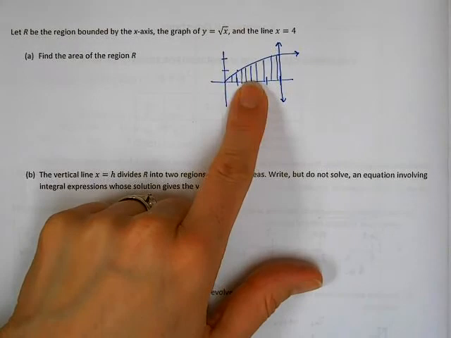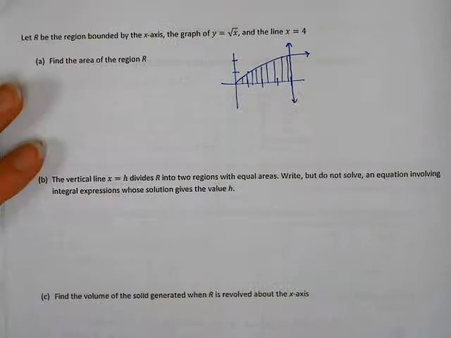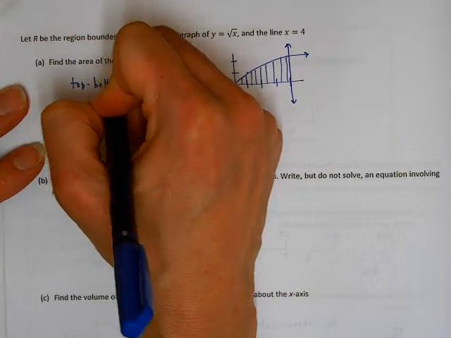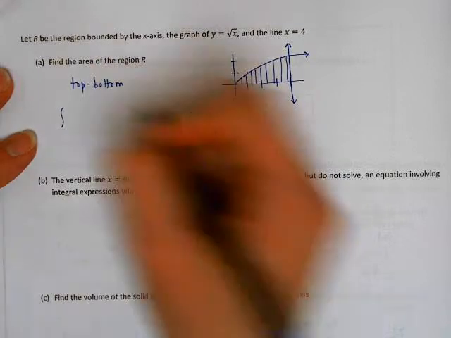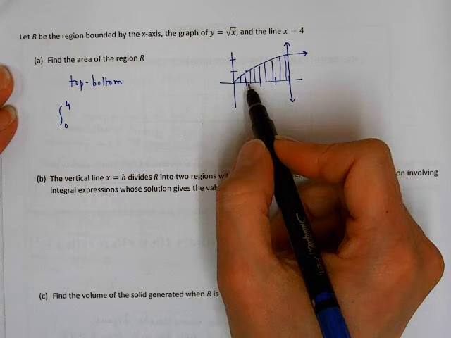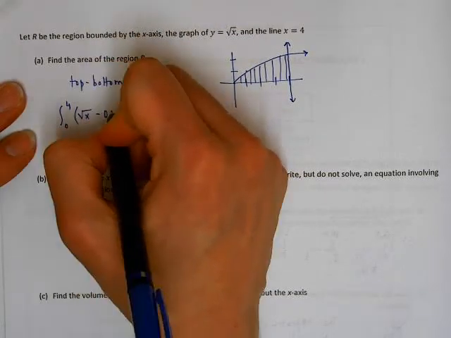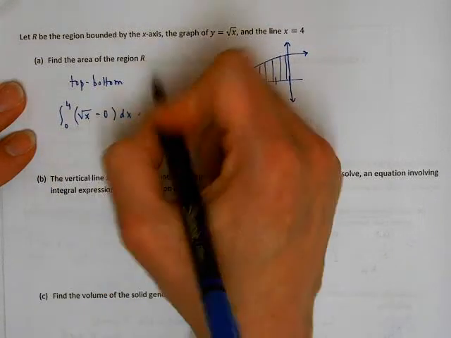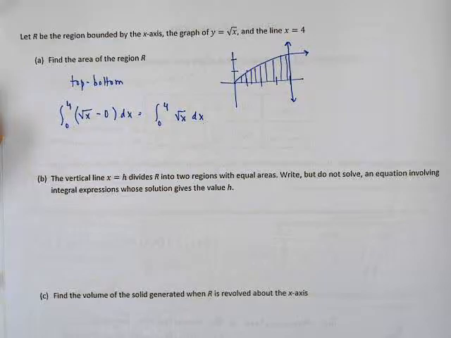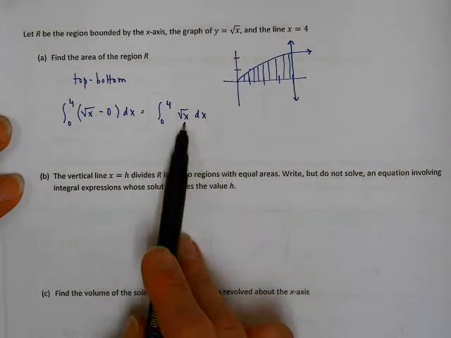Since I notice my top always stays the same, I only have one bottom. I'm going to do this with respect to x. I'm going to use top minus bottom. So my area is going to be the integral. My x values go from 0 to 4. The top is the square root of x, minus the bottom is 0, and then dx. So really what I'm trying to find is the integral from 0 to 4 of the square root of x dx. Now, since this is without a calculator, I need to anti-differentiate this.